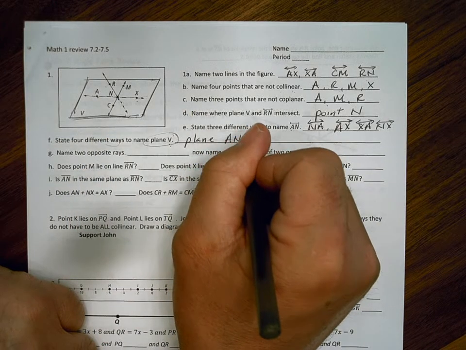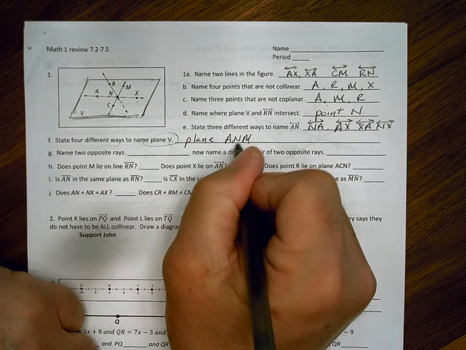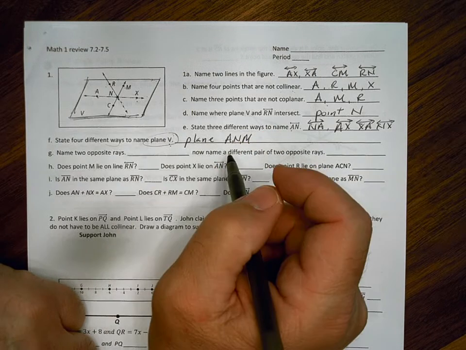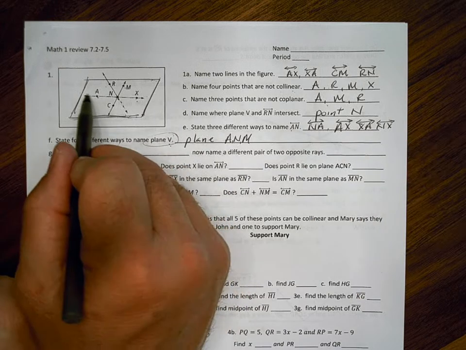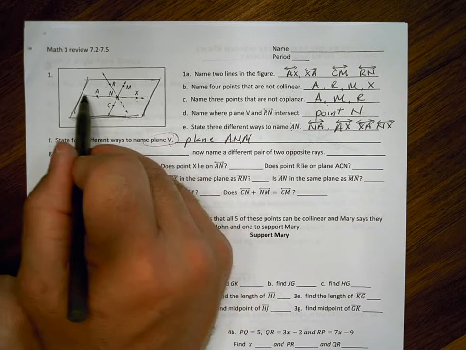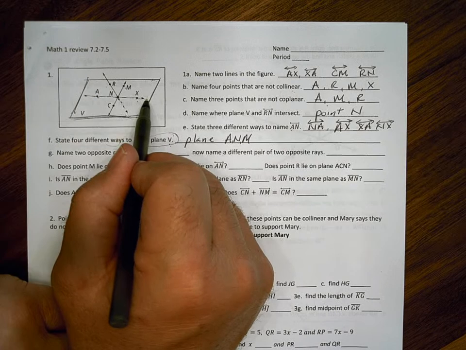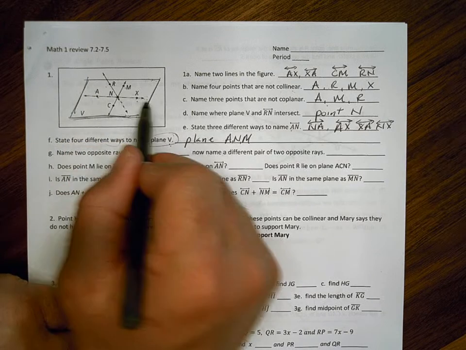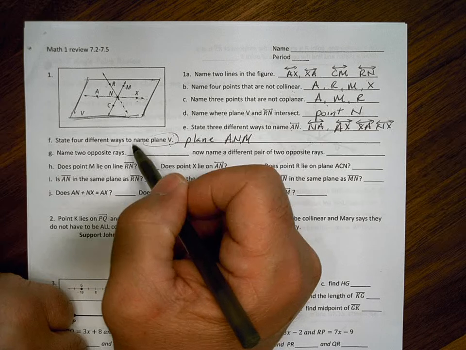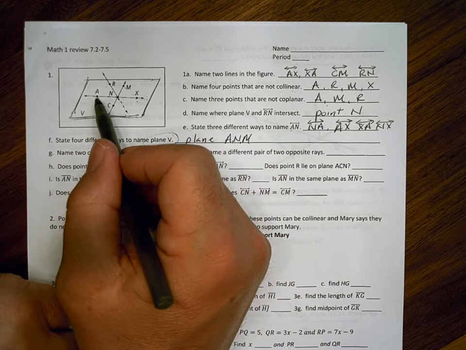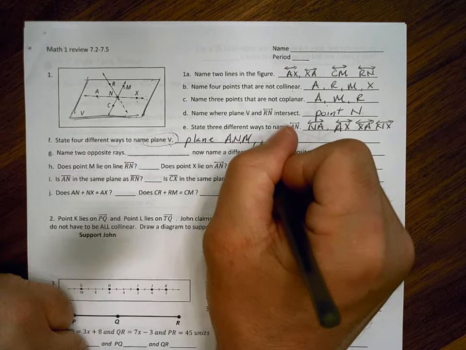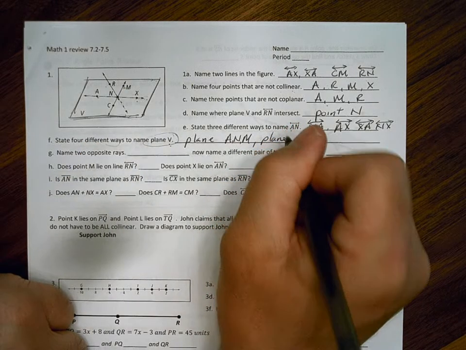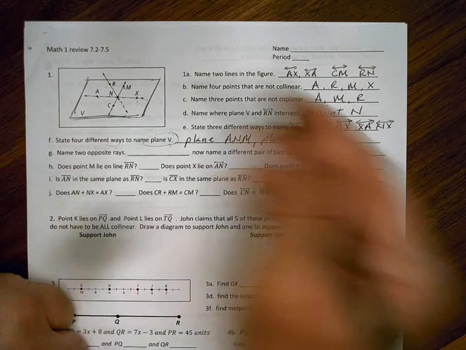And when I say we need 3 letters, we need 3 letters that are non-collinear, or not on the same line. So we couldn't say plane ANX, because those are collinear and there's millions of planes that could be represented by those 3 letters. So they have to be non-collinear. So A, N, and M works. We could say plane XMC.